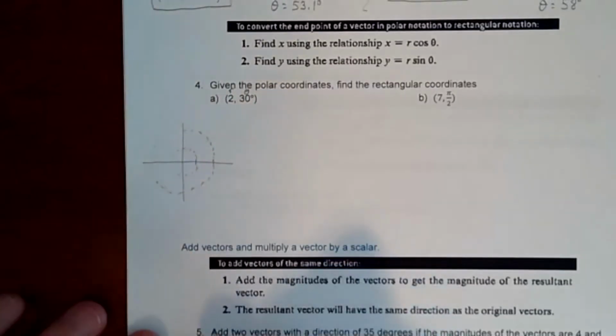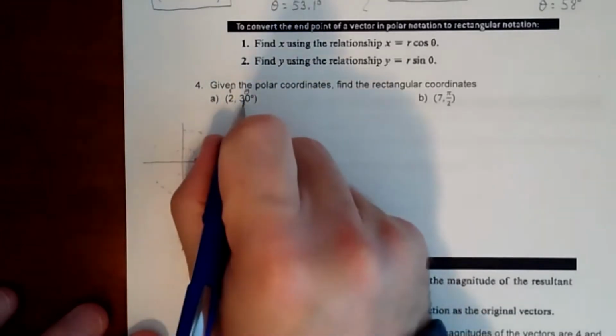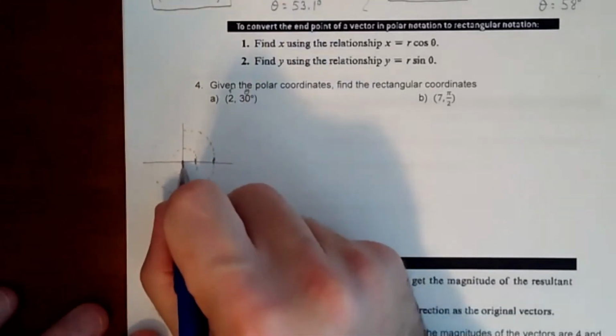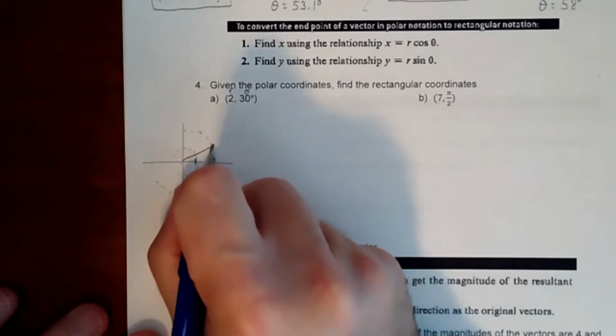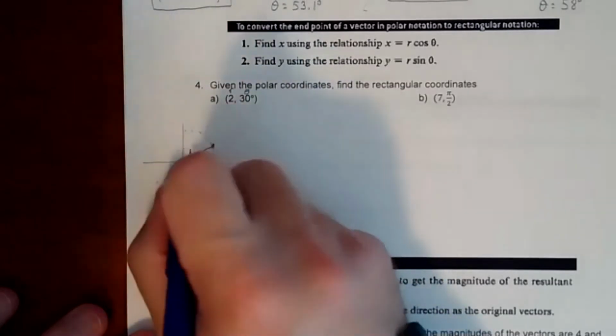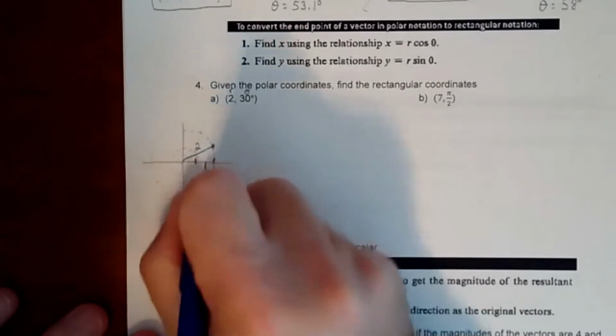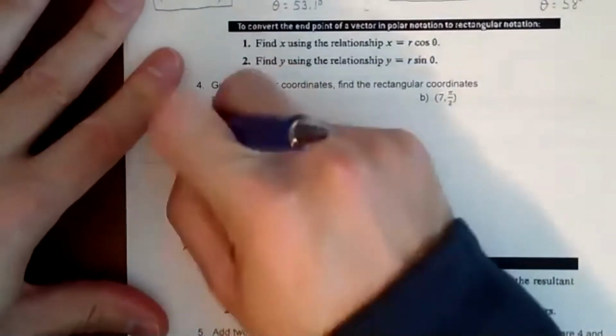Okay, so I'm out 1, 2 and up 30 degrees. So where this crosses the circle, that's where I'm at. That's where that coordinate would be. So this distance is 2 and my angle is 30. I'm going to draw that bigger.